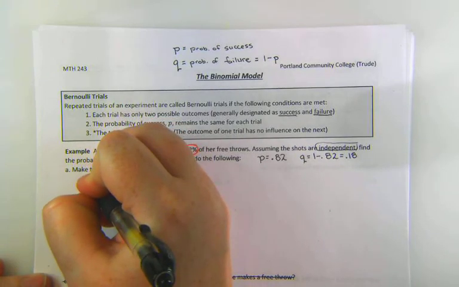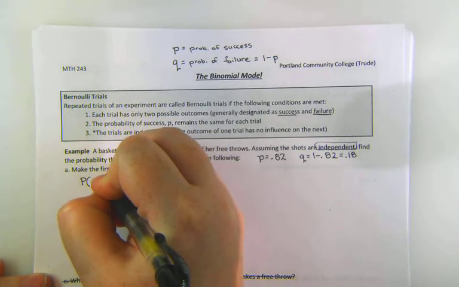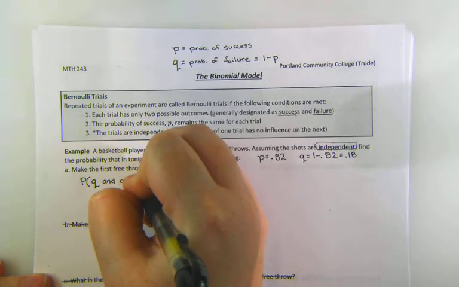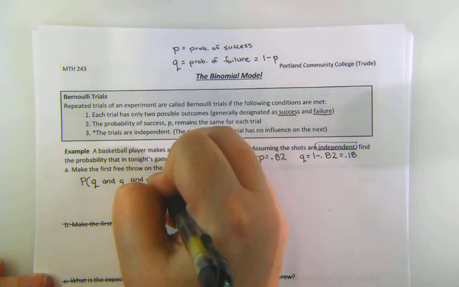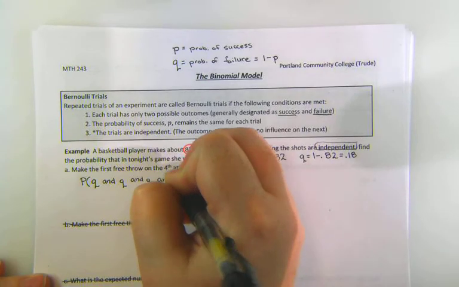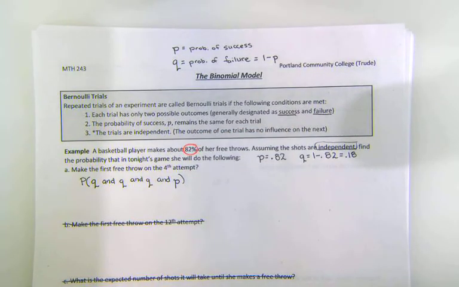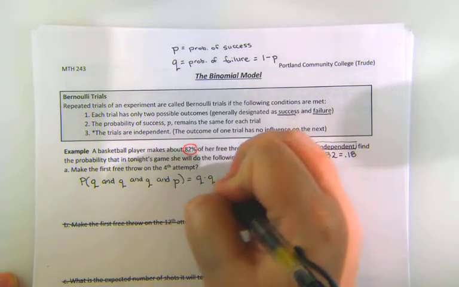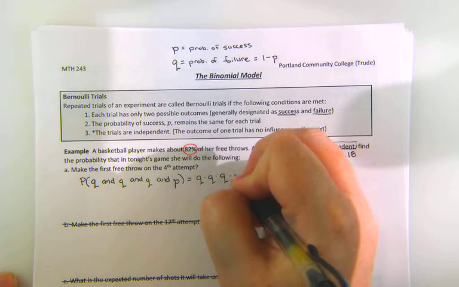So we get this sequence of events going through, and linking back to our probability rules, this brings through and. It's like the probability of, and I'll use q for fail, and then fails again, and then fails again, and then on the fourth attempt makes it.